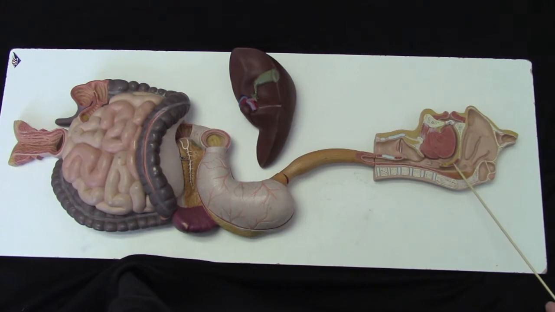Behind the oral cavity is a tube structure, and we call this the pharynx. Now, the pharynx has three sections to it. The section that is actually behind the nasal cavity, so in this region, this would be the nasopharynx. The section that's behind our oral cavity would be the oropharynx, and then the section that is behind this structure, which is our larynx, would be called the laryngopharynx, and we see the laryngopharynx in this area. So that entire pharynx is going to be a pathway for air that's brought in through the oral cavity or through the nasal cavity, and also for food and drink that's brought in through the oral cavity.